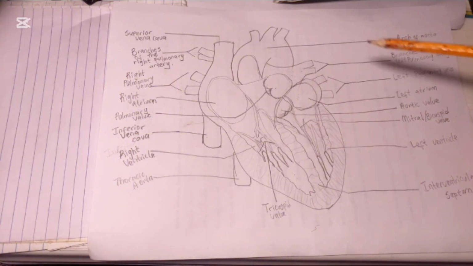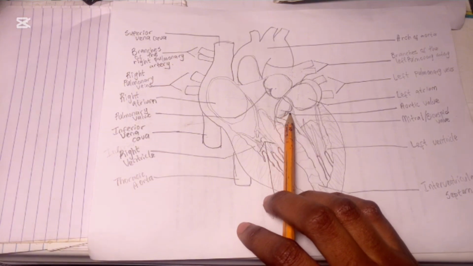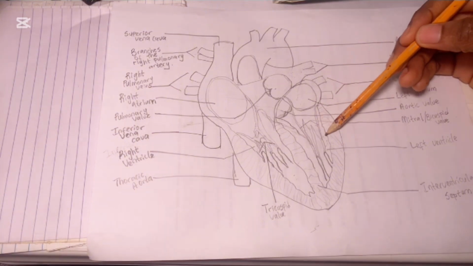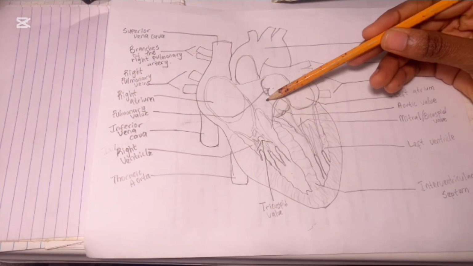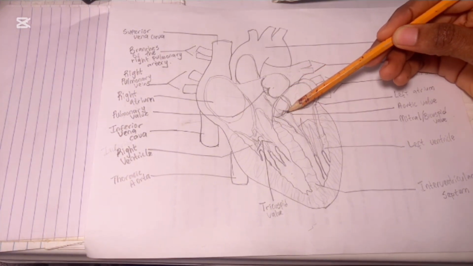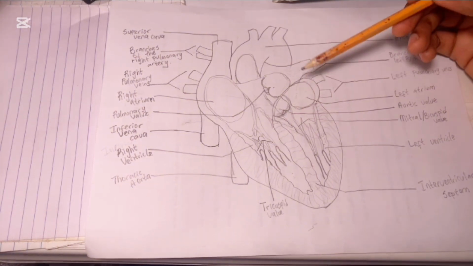And where is the aortic valve? See it here. This is the aortic valve. So the blood in the left ventricle is going to go into the aorta, but it's guided by the opening of the aortic valve. I hope you get this. Let's not get confused. Let's take it again.